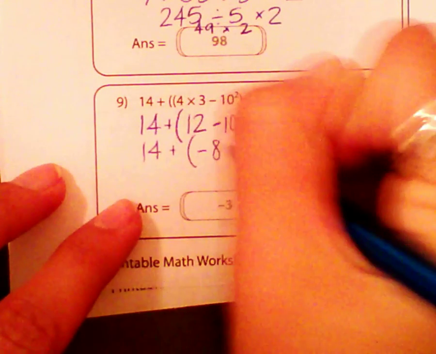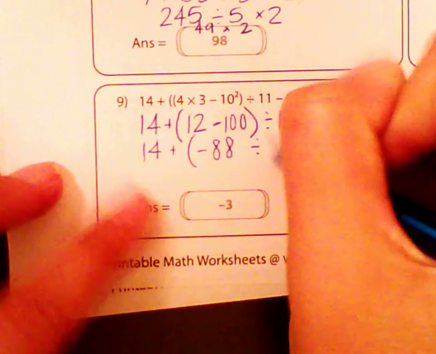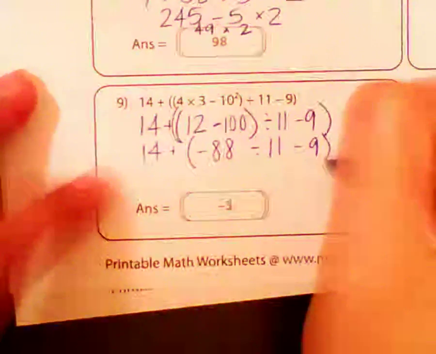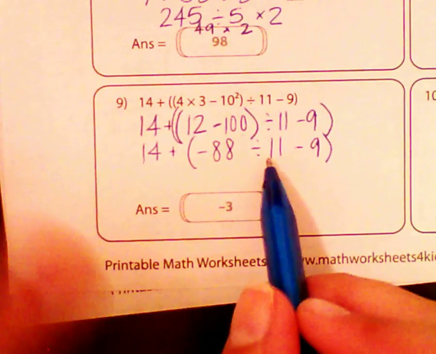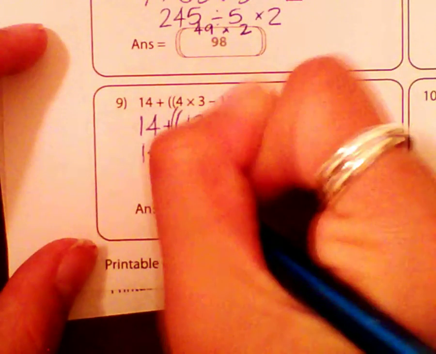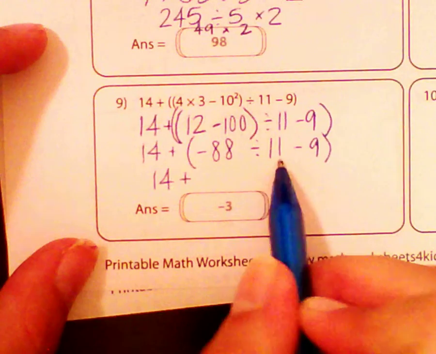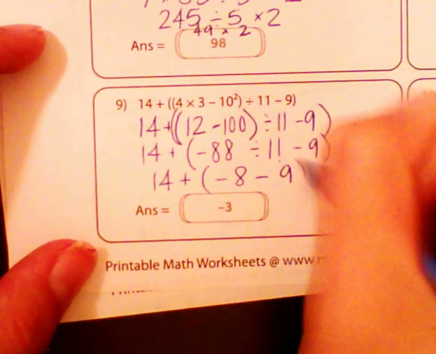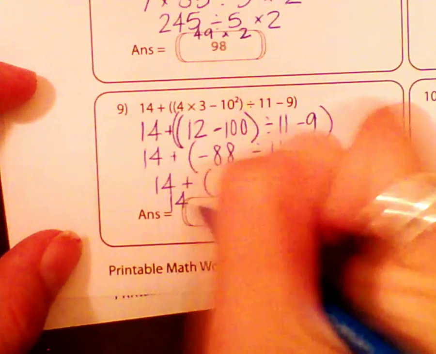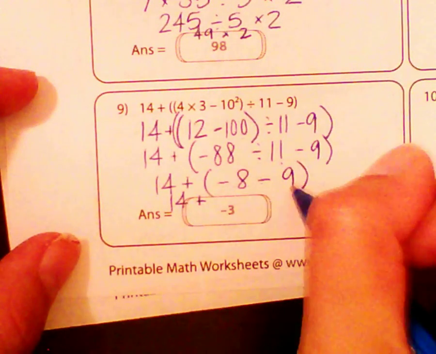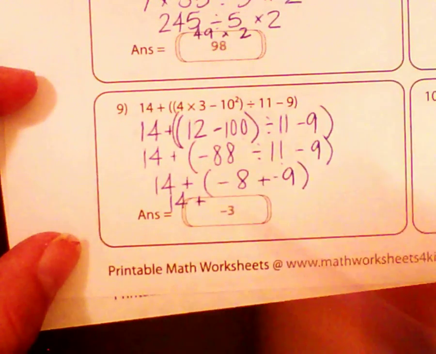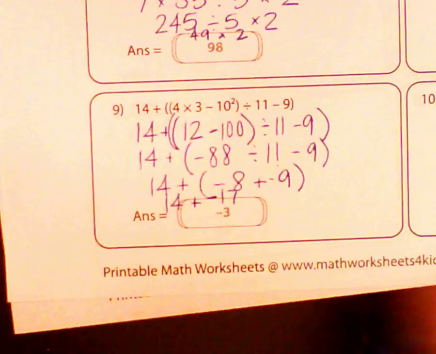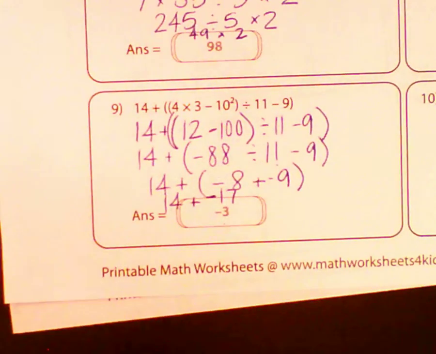Negative 88 divided by, oops, I forgot, 11 minus 9. Good, I'm in good shape because I know 88 is divisible by 11. Whew. 14 plus a negative divided by a positive is a negative 8 minus 9. 14 plus negative 8 minus 9 is kind of like plus a negative, which is negative 17. Good. 14 take away 17 leaves me in the hole, negative 3.